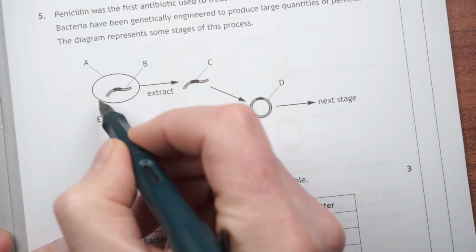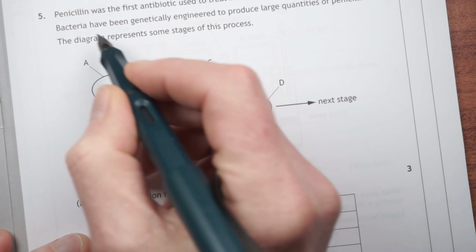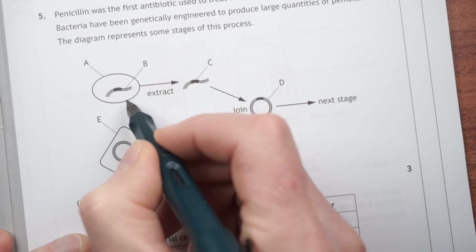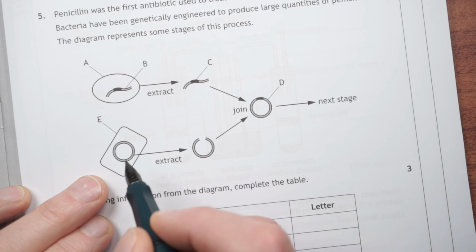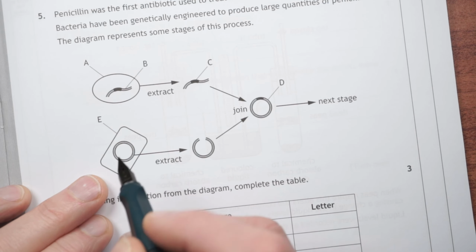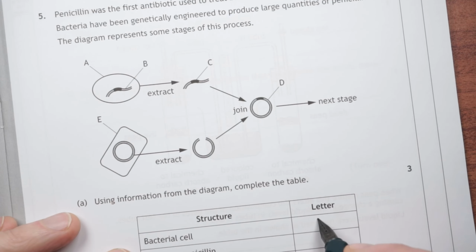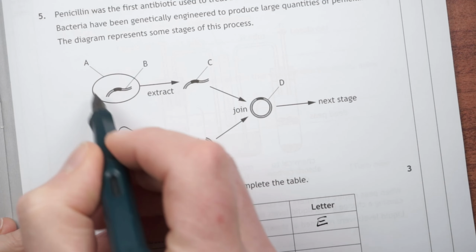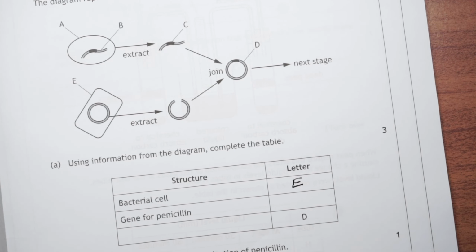Now, you might think it was this one, because if you don't know out of which organism penicillin comes, you might think it comes from bacteria. But stick to what you know. You know that the plasmid has to come out of a bacterial cell. So pick the one that you know is a bacterial cell. So E has to be a bacterial cell. This is technically a fungal cell, I think, in terms of penicillin. All right, so that's E.